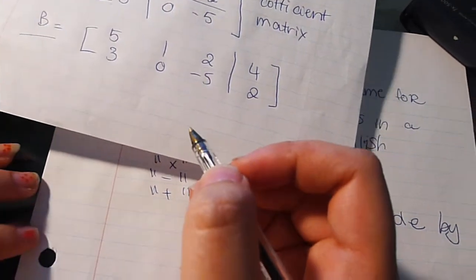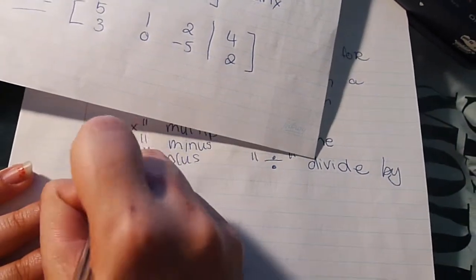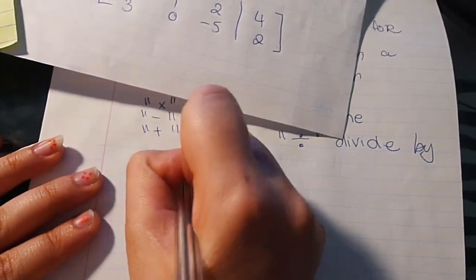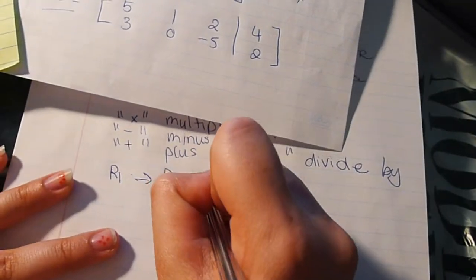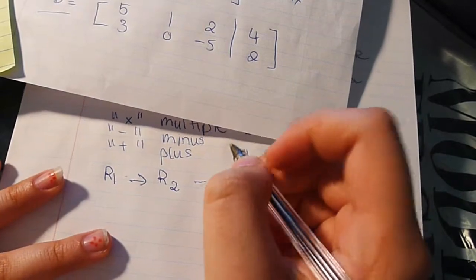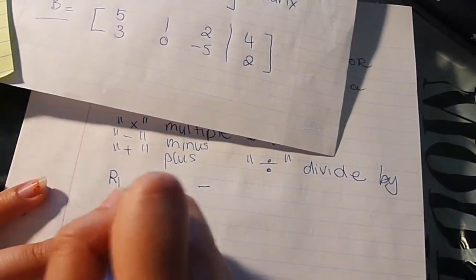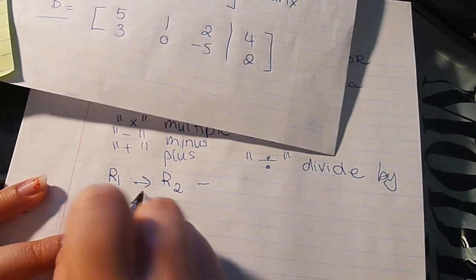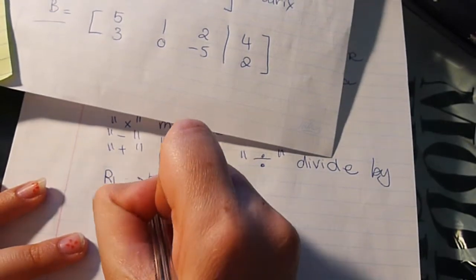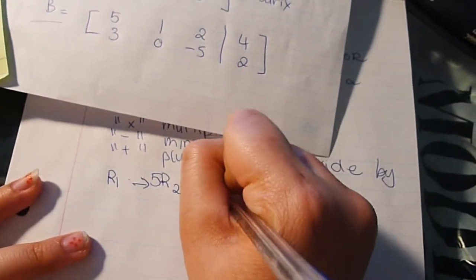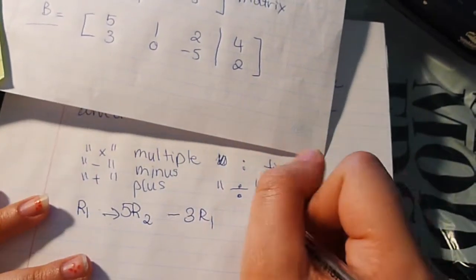So if we want to multiply, we can use row 1 equal to row 2 minus, or I can say row 1 equal to 5 row 2 minus 3 row 1.